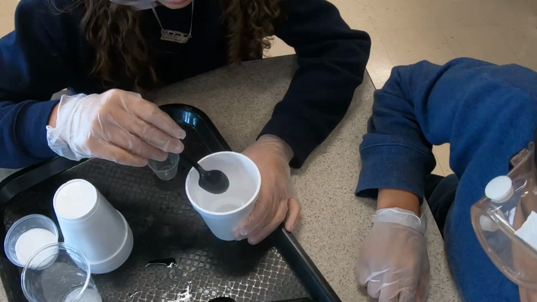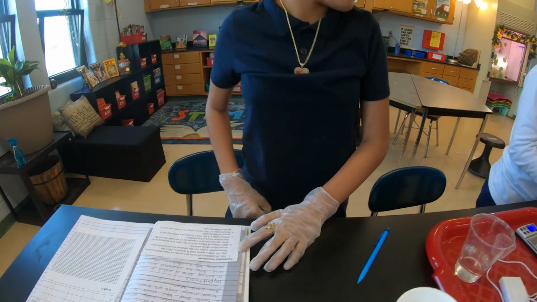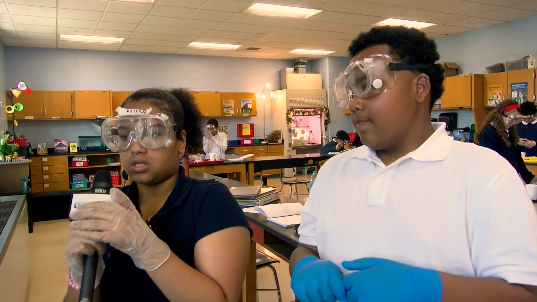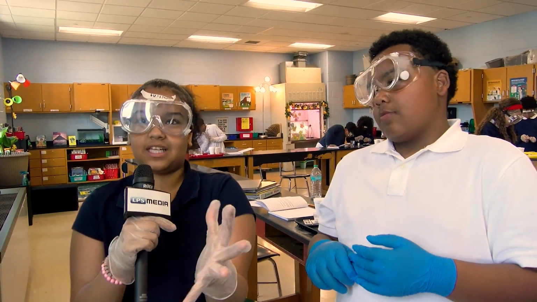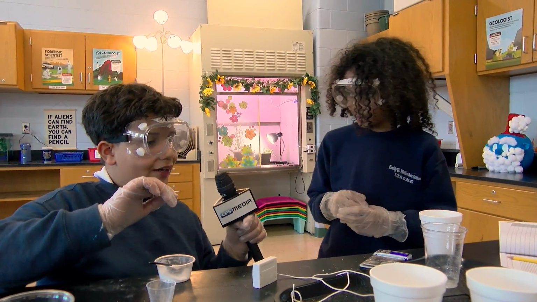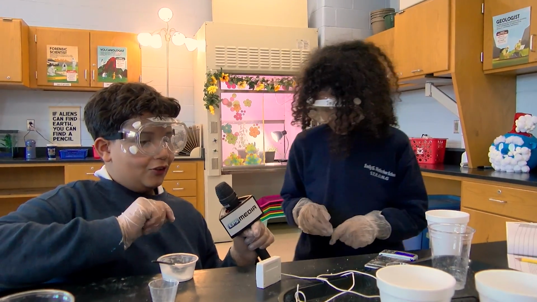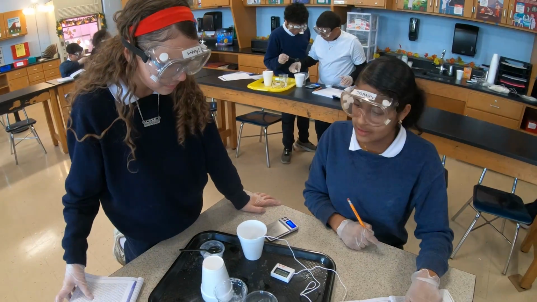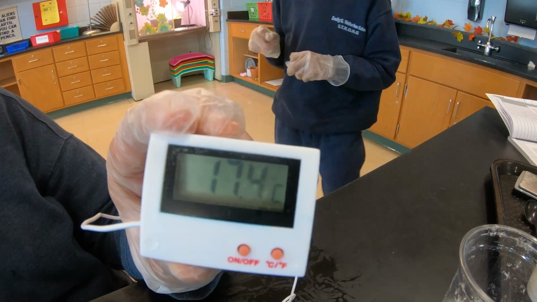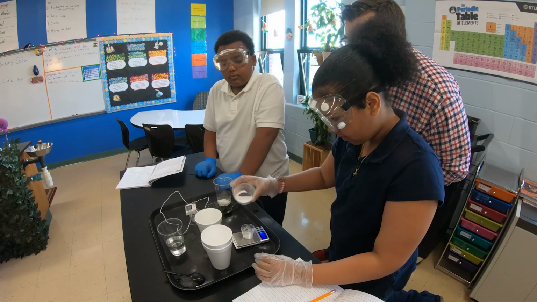So a chemical reaction is when you are mixing two substances and it is changing the chemical structure of the substance. Like sometimes you can do chemical reactions with some things, but sometimes you can't, you know? We're doing chemical reaction and temperature. So what we're basically doing is we're trying to check the temperature of how low the water goes, how cold it goes.